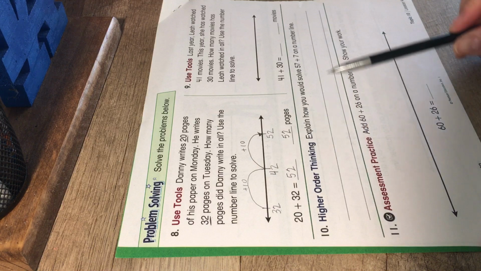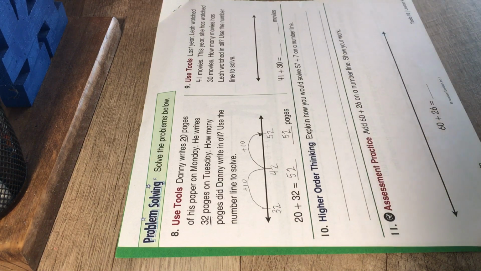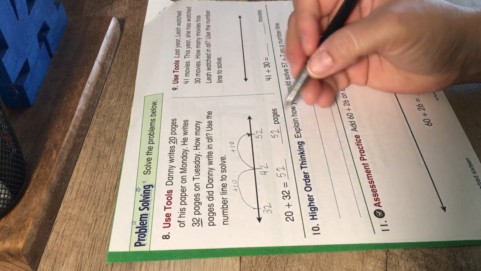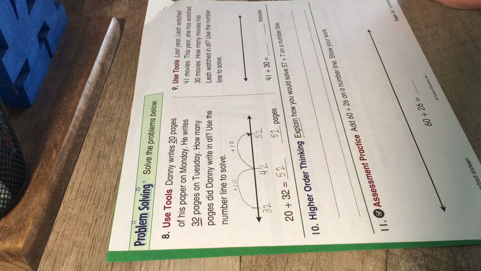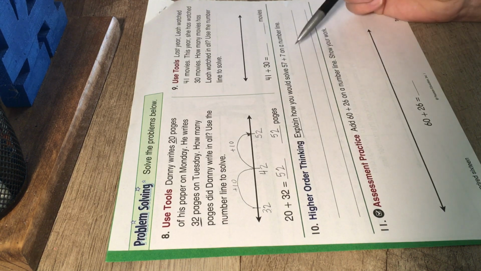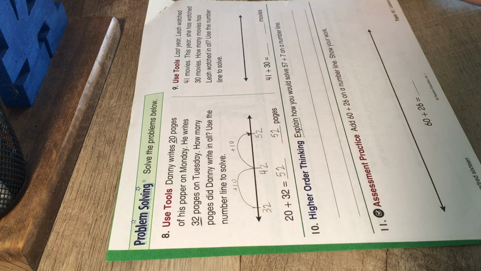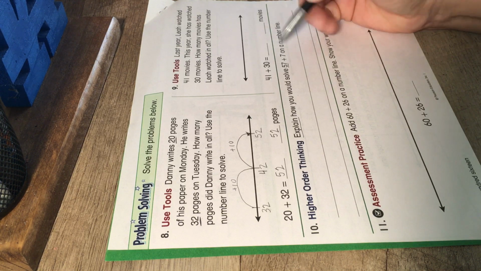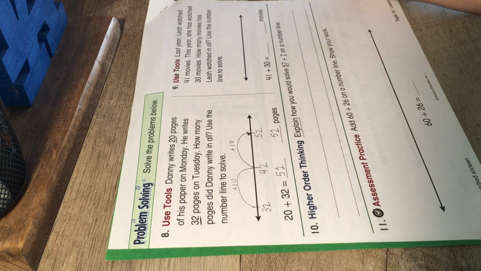Okay, this one is in sentences. It looks like there's a number line for us to show our work, but it's asking us to explain. So that means we write a sentence. How you would solve 57 plus 7 on the number line. Would we solve 57 plus 7 on a number line by adding tens or by adding ones? What do you think? There's no even tens in here because this isn't a 0, and there's no tens in 7, that's just 7 ones. So we're going to add by ones.